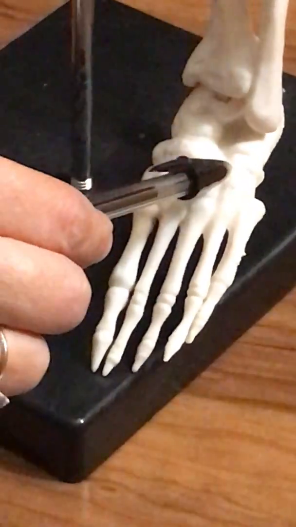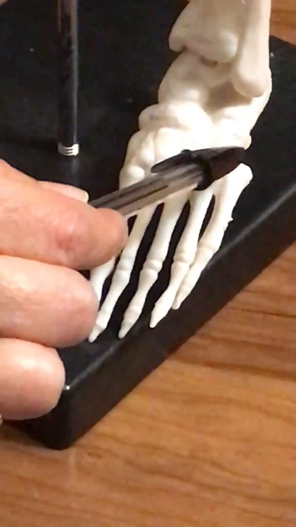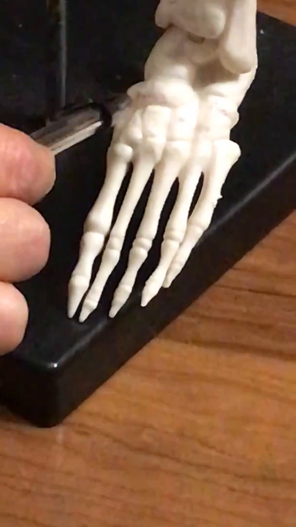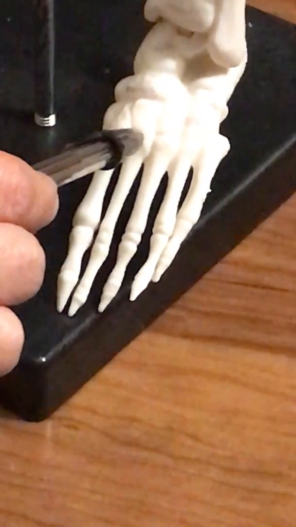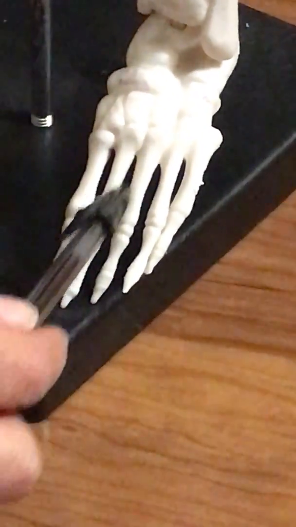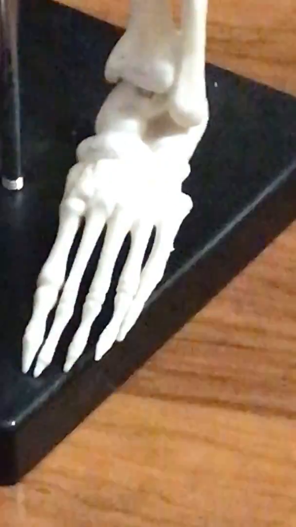And then we have our intermediate, our lateral, and our medial cuneiforms, which are all right here. All of those right there. Then we have our metatarsals, and then the navicular, and the phalanges, and our talus back here. I hope that wasn't too confusing and too unclear.